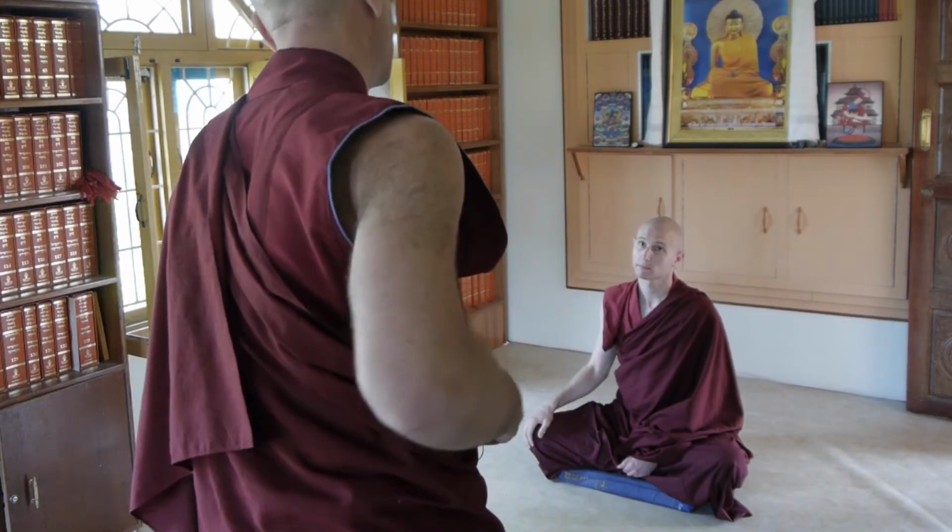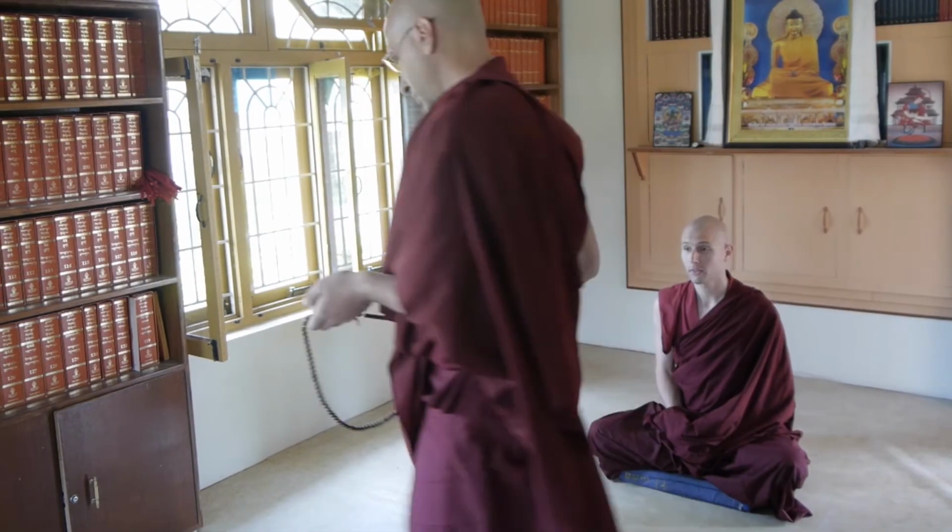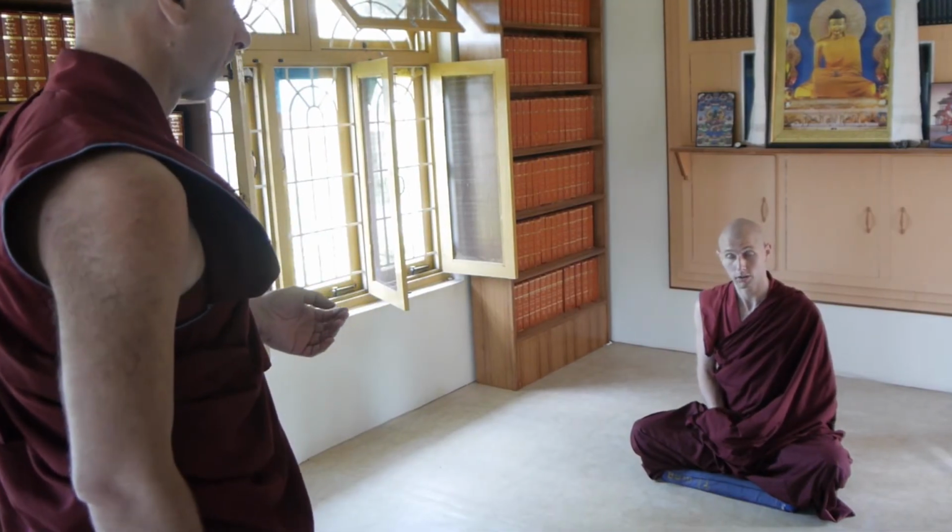So it follows that if one practices the fivefold method of exchanging self and others to generate bodhicitta, one doesn't actually have to achieve bodhicitta. One practices the fivefold method, one does not have to achieve bodhicitta.